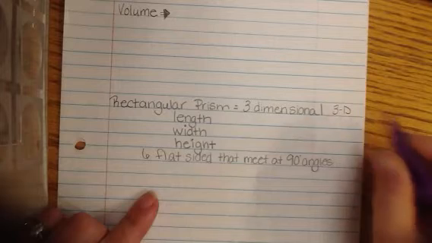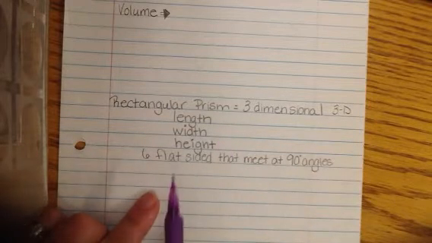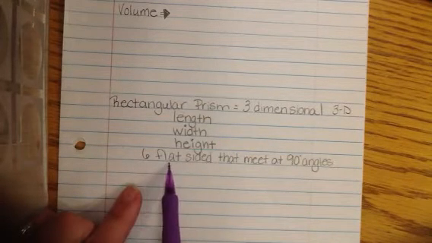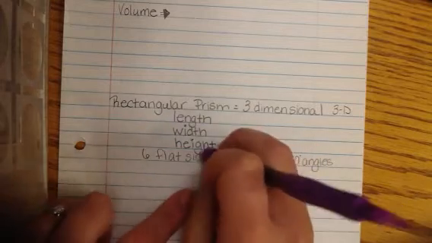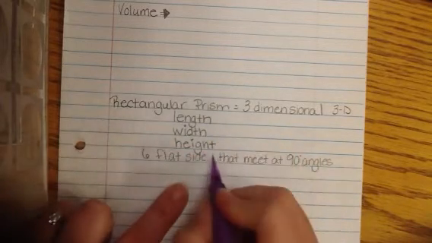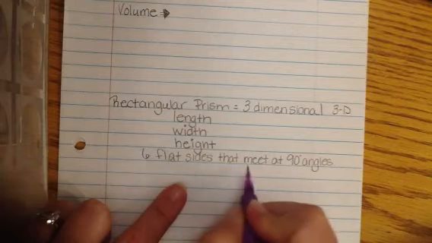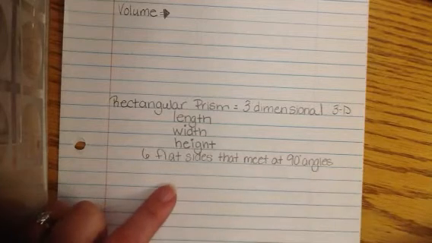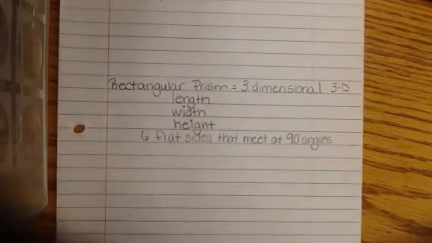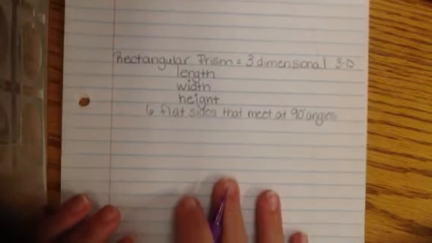So it's three-dimensional. It's a length, a width, and a height, and it has six flat sides that meet at 90-degree angles. So let's have a little drawing lesson, and let's talk about how to draw them.